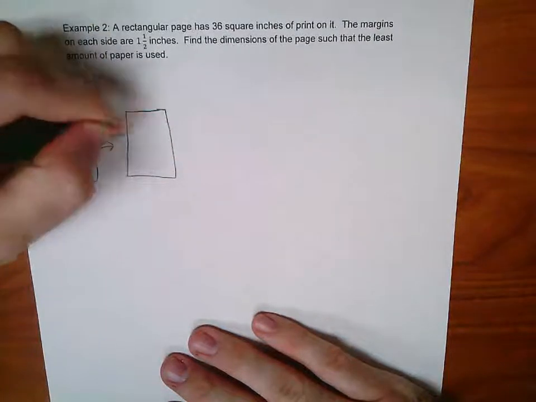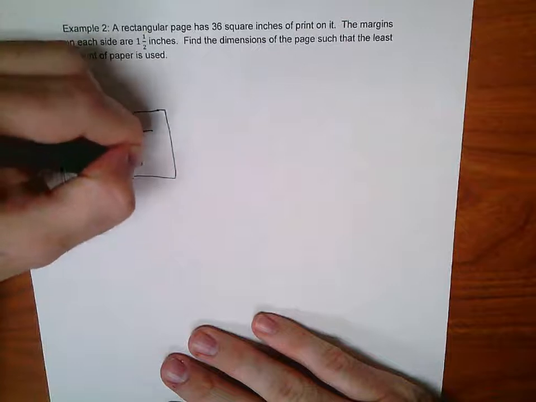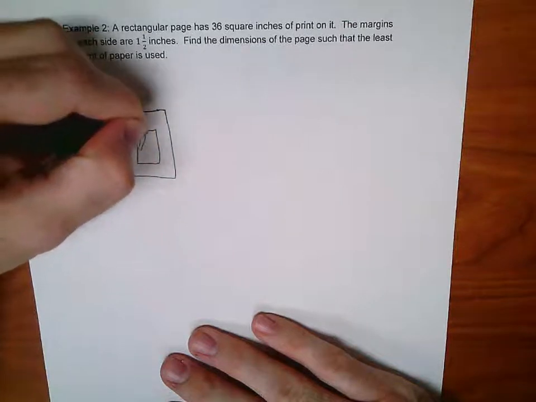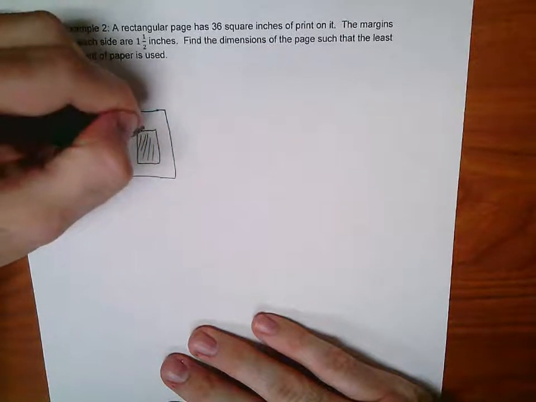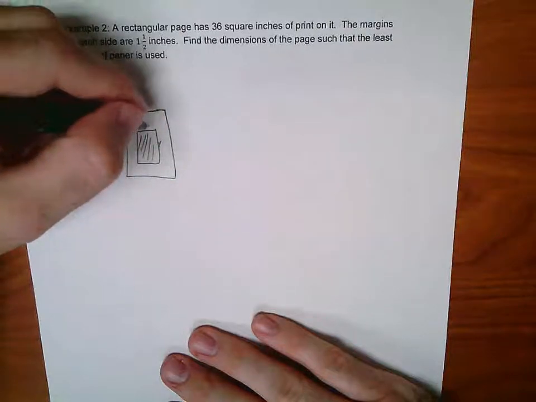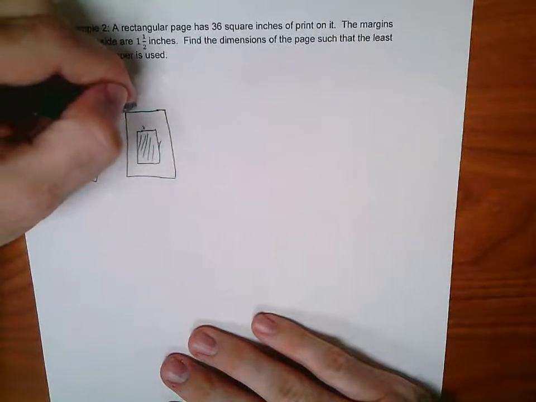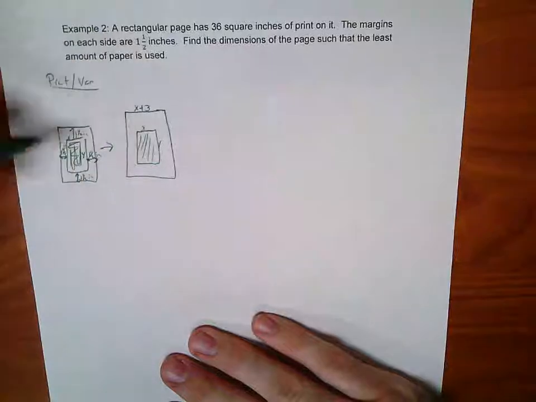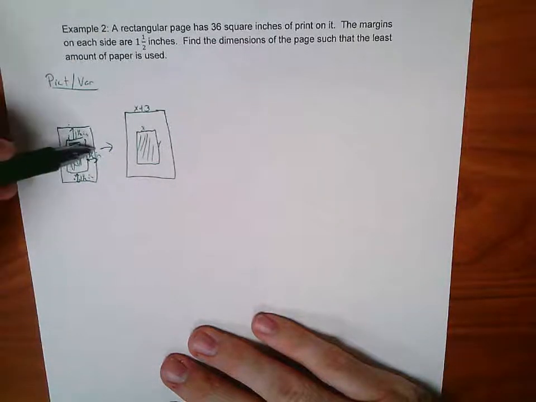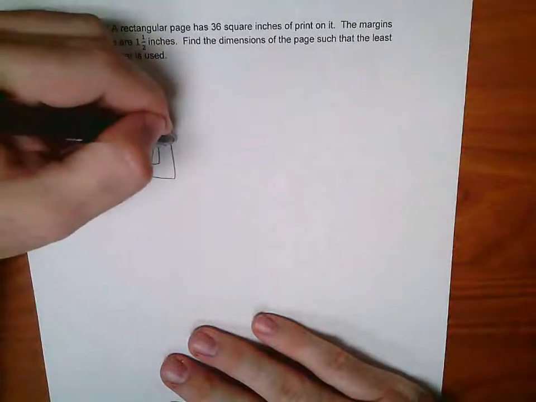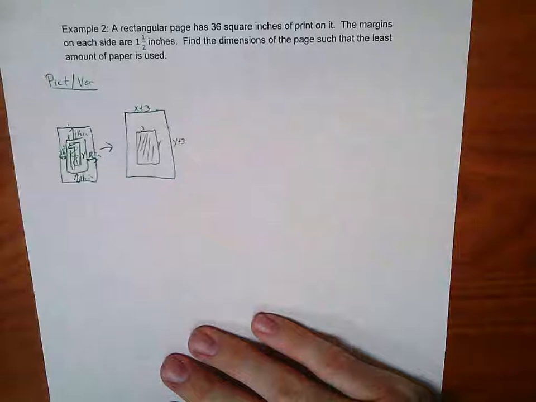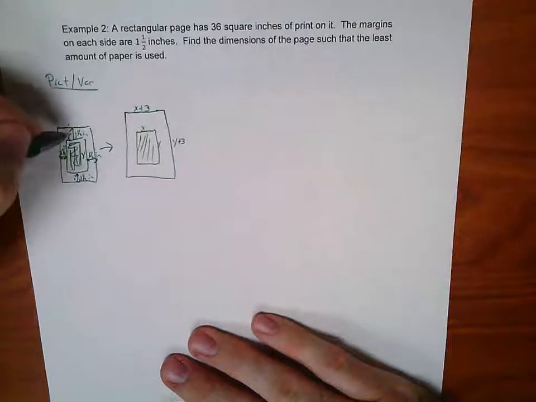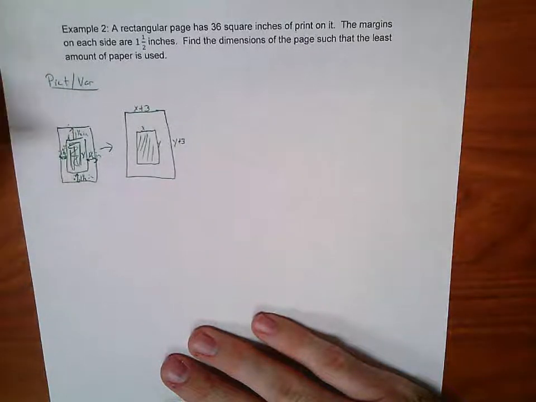So if this is my print area, and here's my X, here's my Y, then we know the entire sheet of paper is going to be X plus 3, because we have 1.5 inches plus 1.5 inches extra on the X side. And then we have Y plus 3 for the sheet of paper, because same reason, we have 1.5 plus 1.5 on each side.